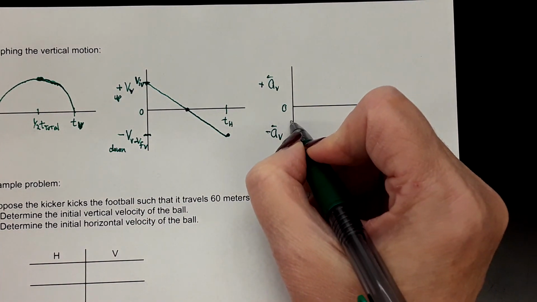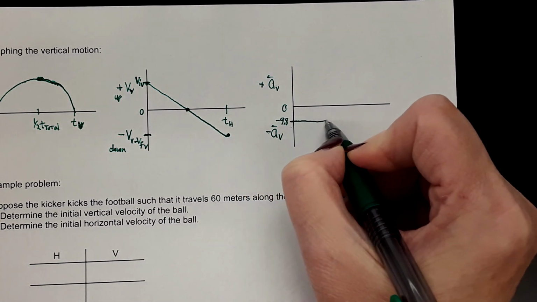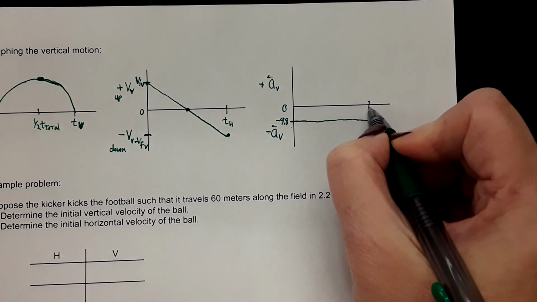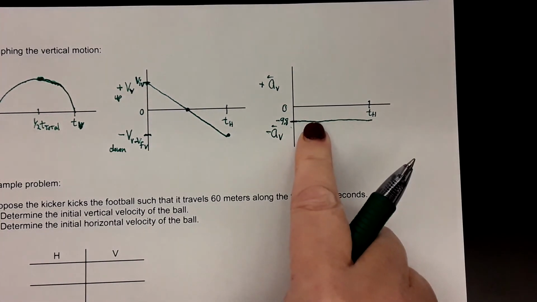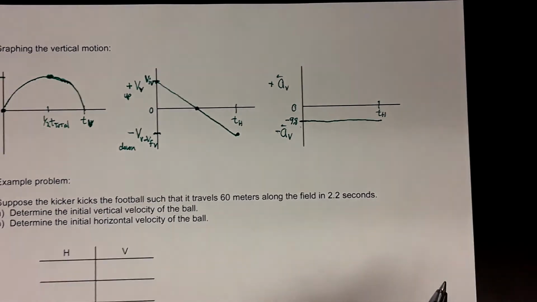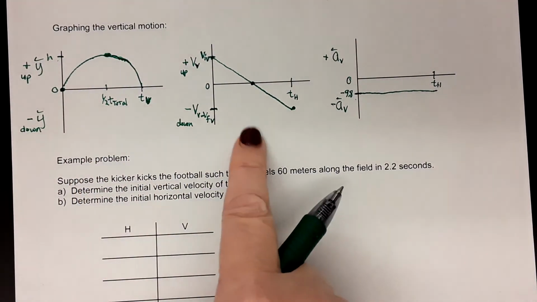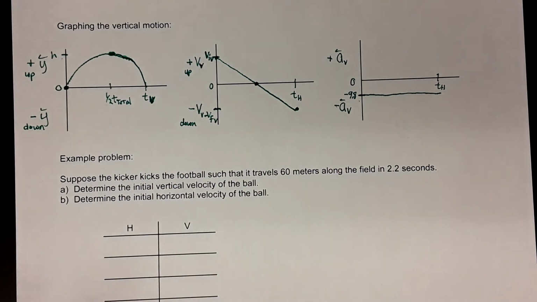We even know its value. It's negative 9.8 meters per second squared for the entire hang time. Okay? You're adding the same negative increment to your velocity at all times. So there's that one. Okay, so positions, velocities, and accelerations at each point in time up to the hang time. All right, we're going to stop right there.